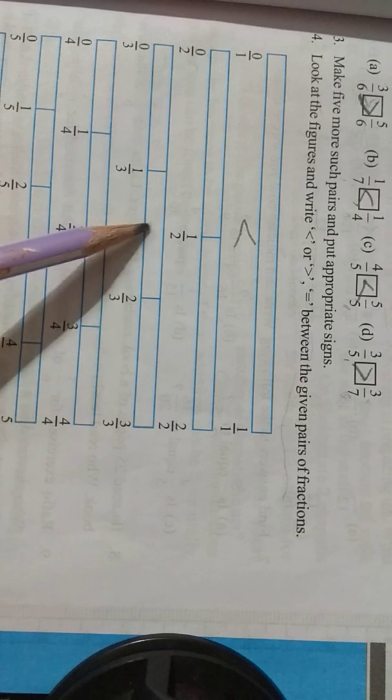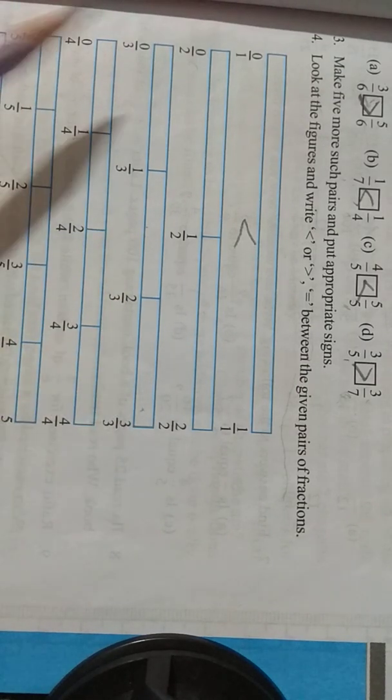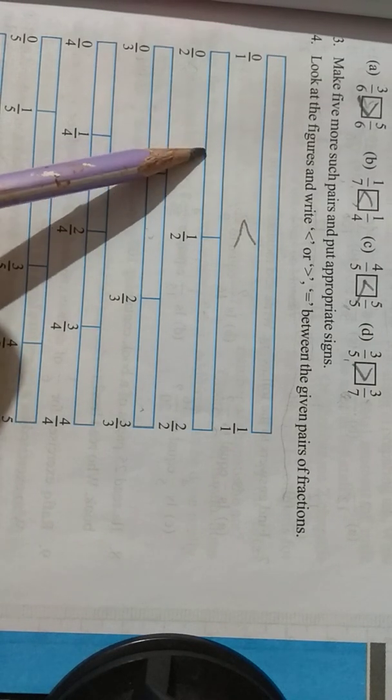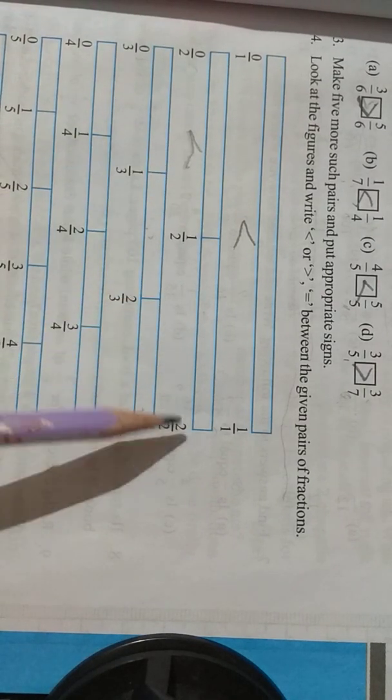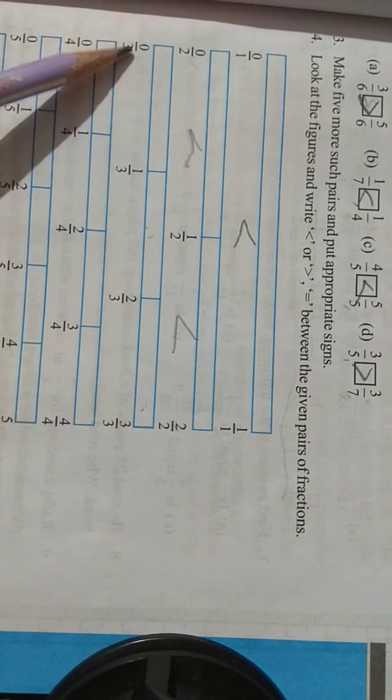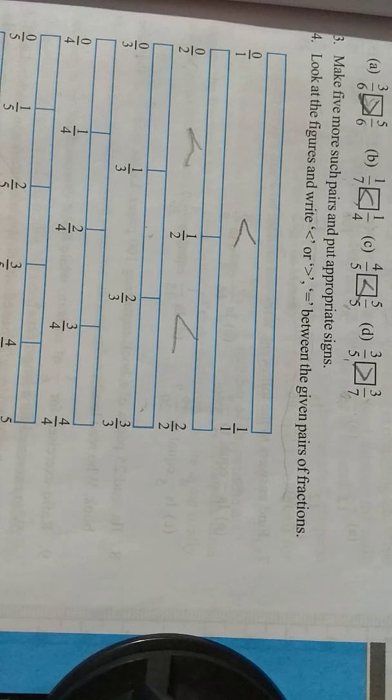0 by 2, 1 by 2, 2 by 2. 0 by 2 is smaller than 1 by 2, right? Yes. And 2 by 2 is greater than 1 by 2. In the same way, you have to put the symbols. So you have to do all this.